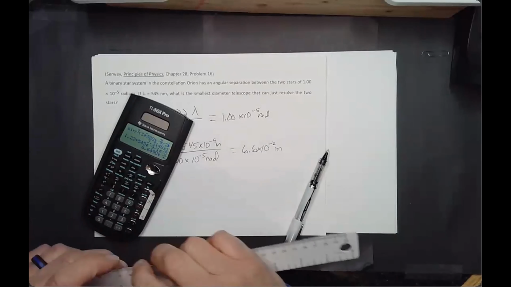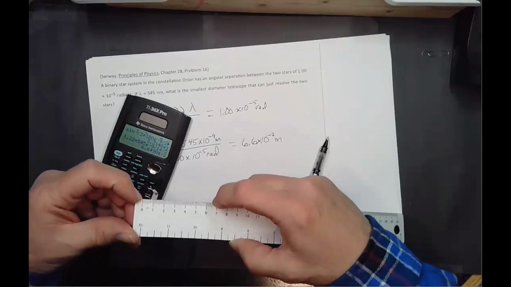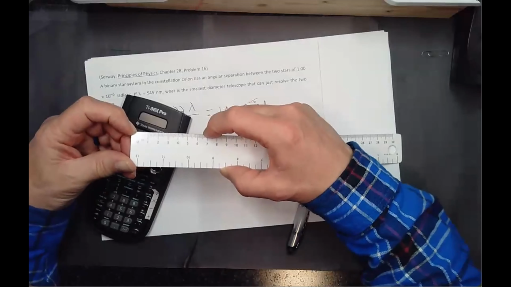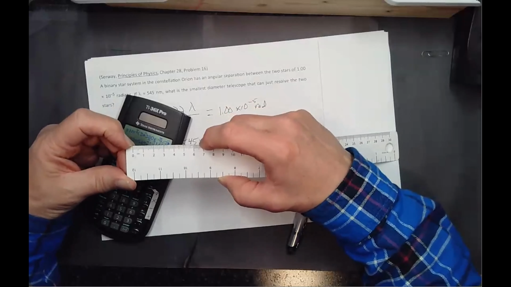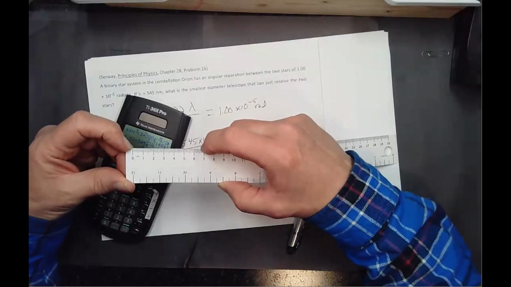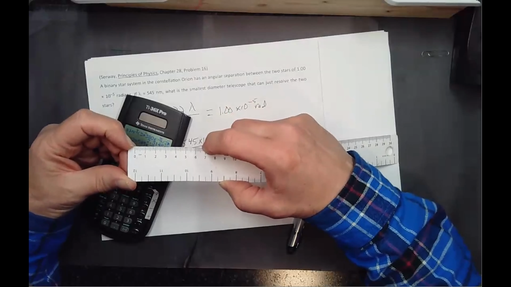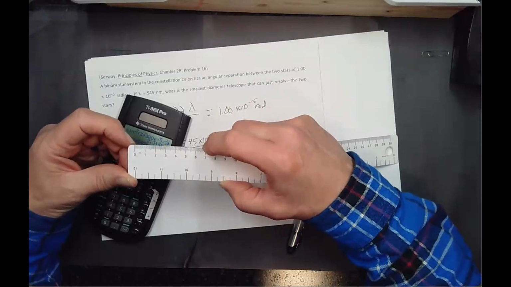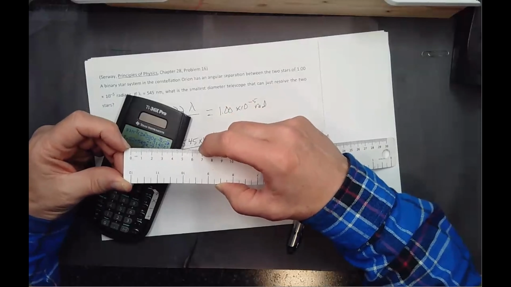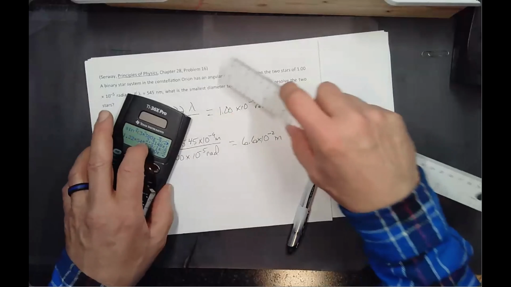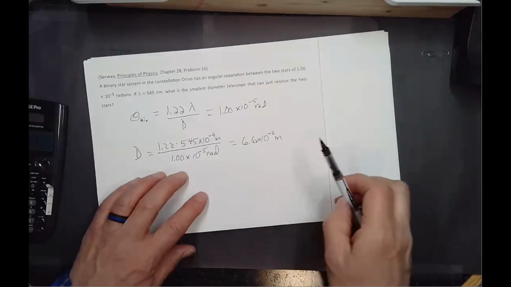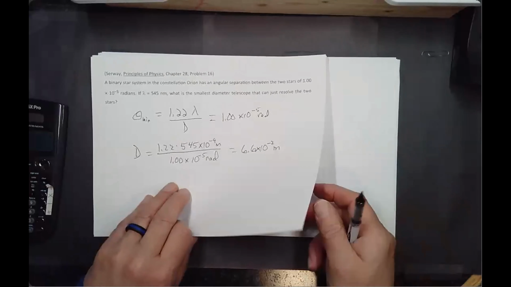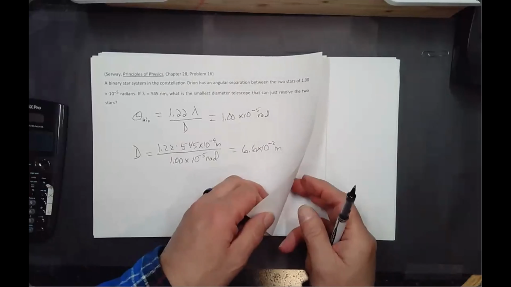Well, how big a telescope is that? Not very big. It's only about that big. So that's about 3 inches in diameter. That's one of the cheapest amateur telescopes you could get, might have a diameter of that. That's pretty small. I actually have some binoculars that have bigger objectives than that. So they'd be able to look at these two stars and distinguish the two. So that's a basic example of introducing that idea.